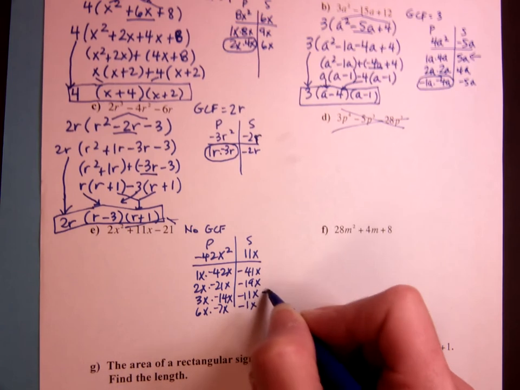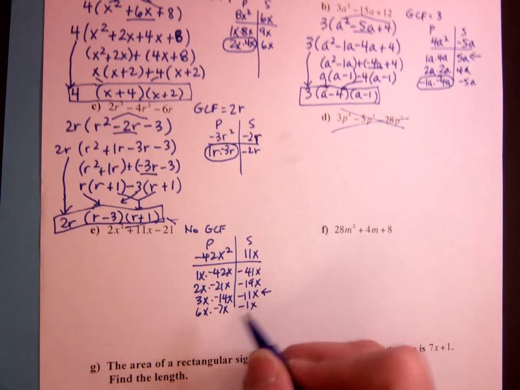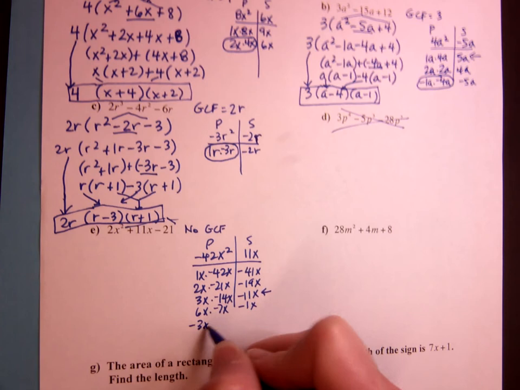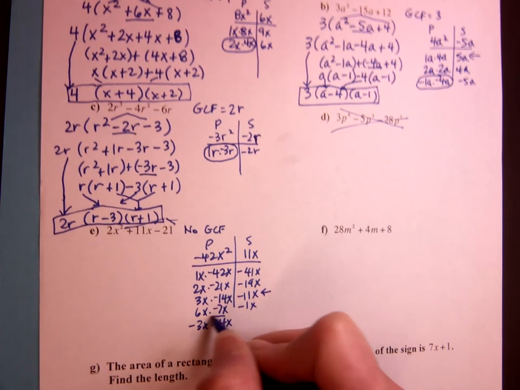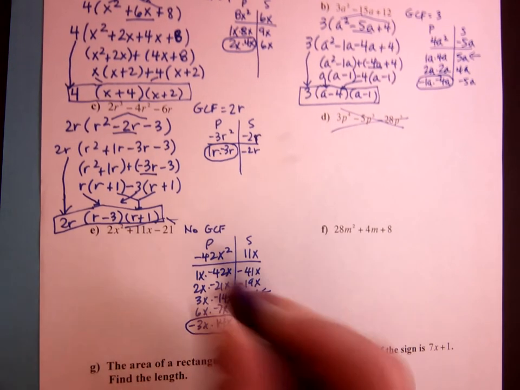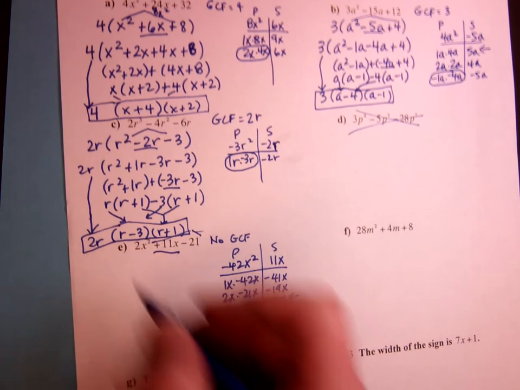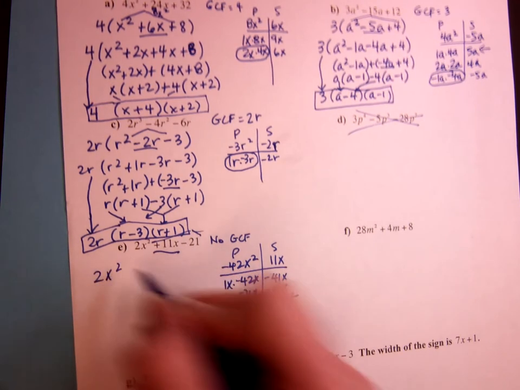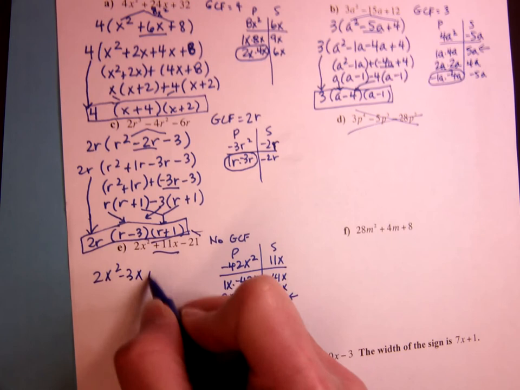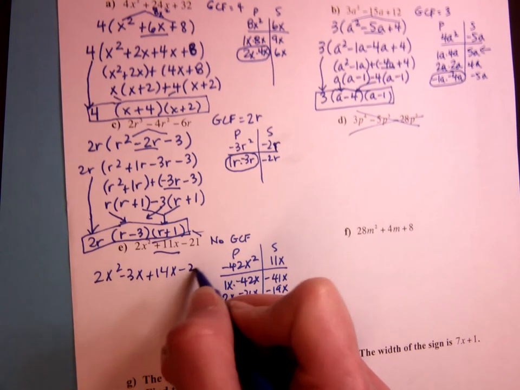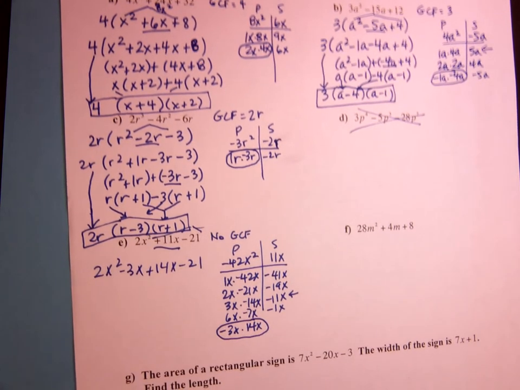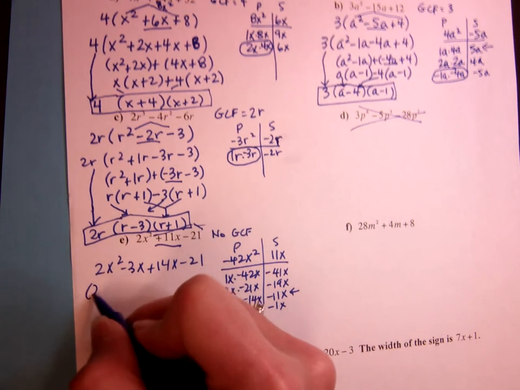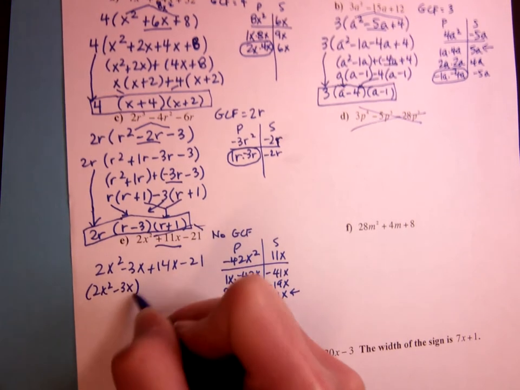Well, here's one that's close, so we're going to go ahead and reverse the sign. So this would be negative 3x times 14x. And so these would be your two numbers that we're going to put in the middle there. So this would be 2x squared minus 3x plus 14x minus 21. Now is the time to group them. So this one is exactly like what we did yesterday.